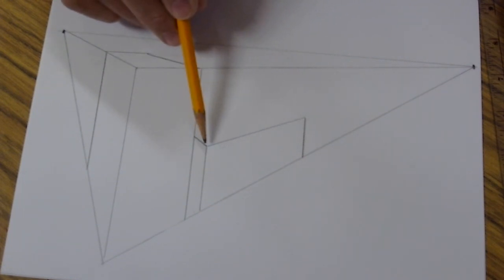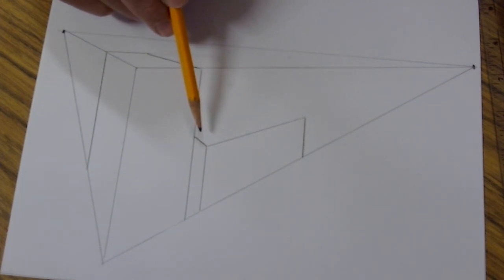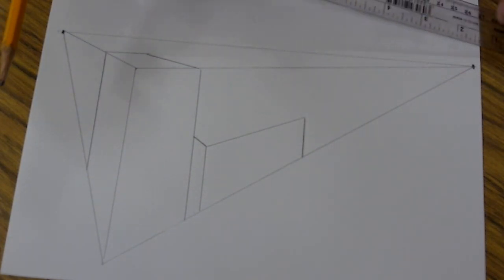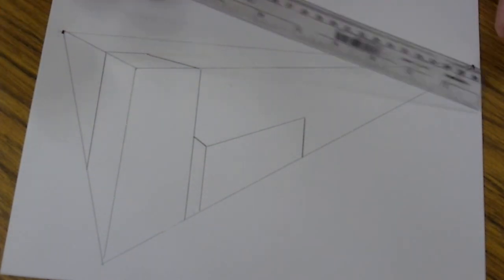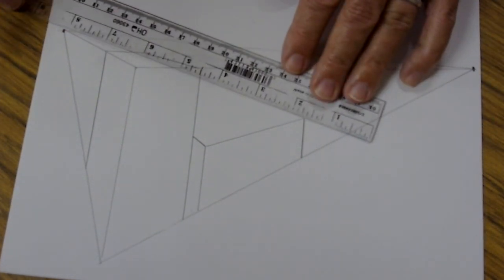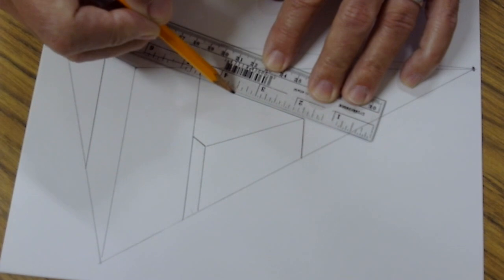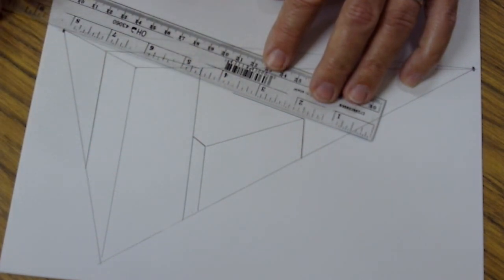I have the width, I have the depth, but I don't have any space in here. So I'm going to have to draw from this corner first, and I'm going to draw that far back.